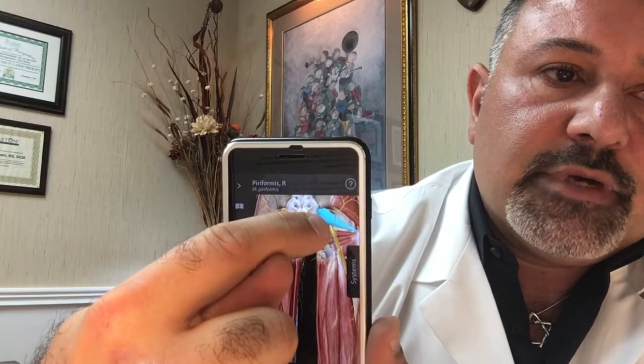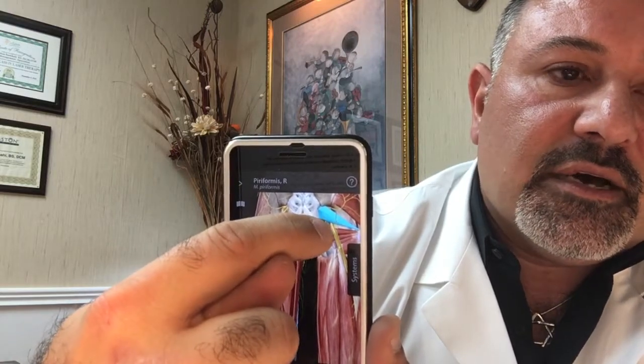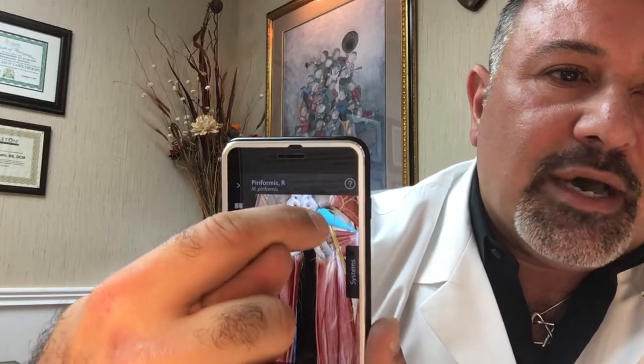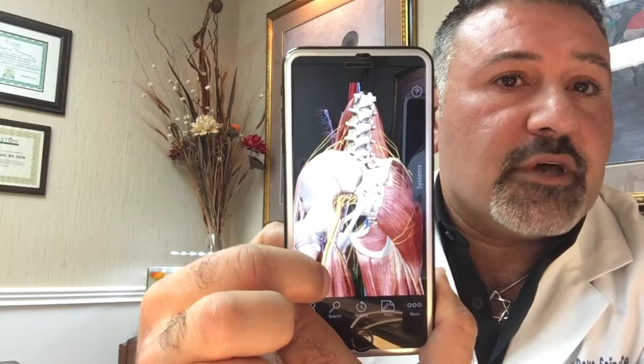If that nerve gets compressed by that muscle, and the muscle goes into spasm, for example if you're sitting on a hard surface, it causes that pain and irritation over that nerve all the way down to the posterior of the thigh.